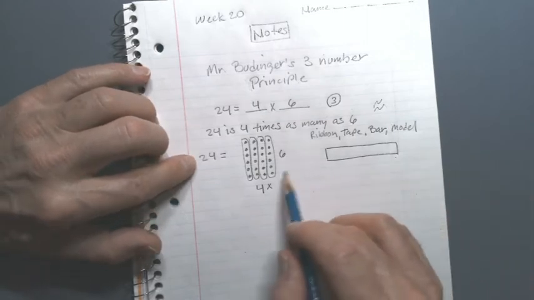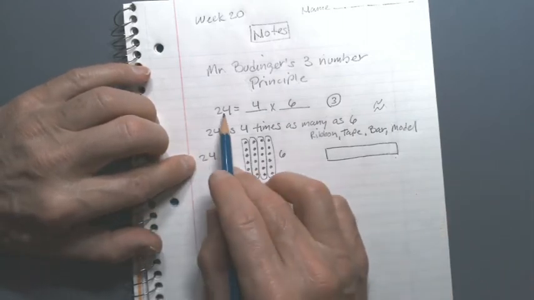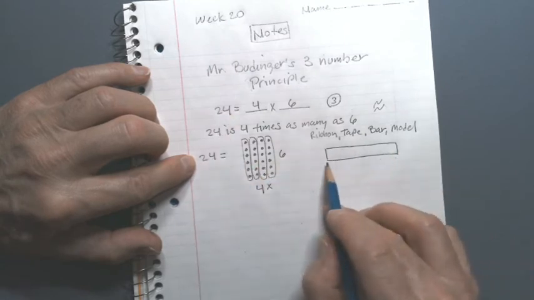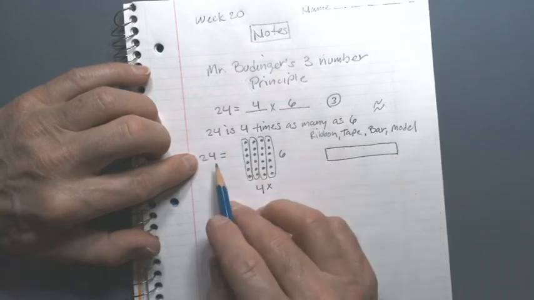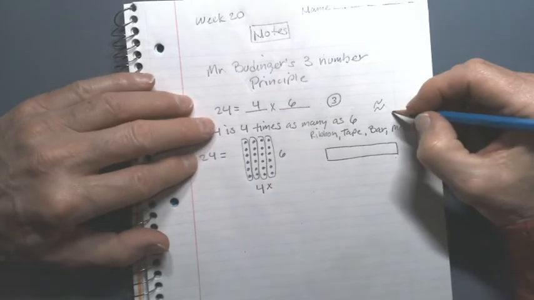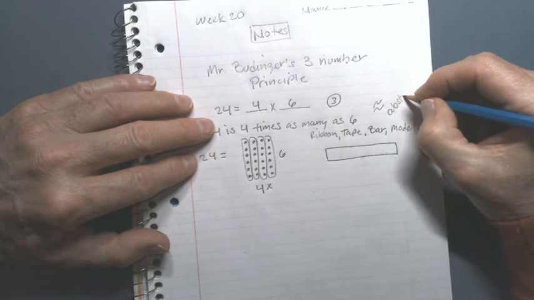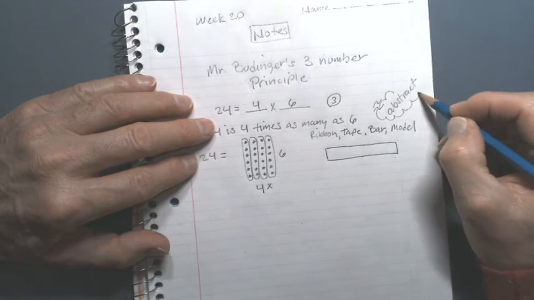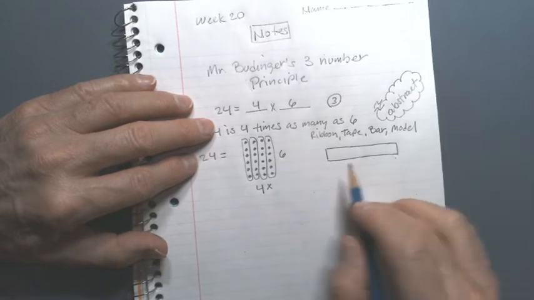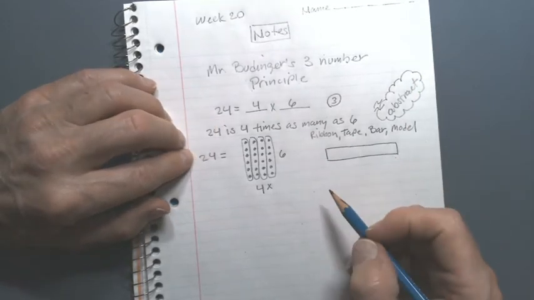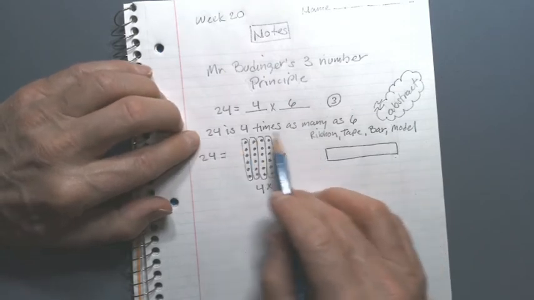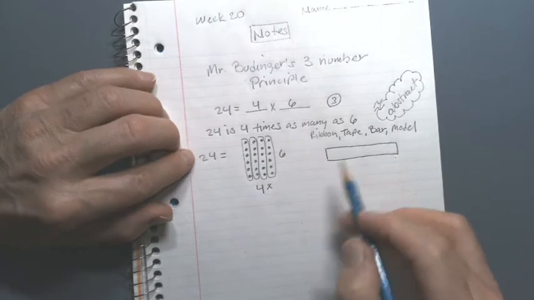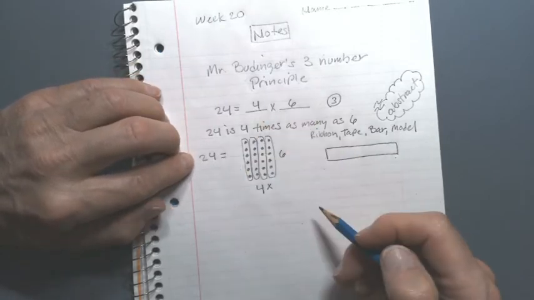So I know that my total, my product here is 24. So this whole thing is going to represent the total amount of 24. So now we're getting into something more abstract. So this is kind of a more abstract model. You can use it to solve a lot of different word problems, especially word problems having to do with multiplication comparisons. But it still has to agree with everything that's here.